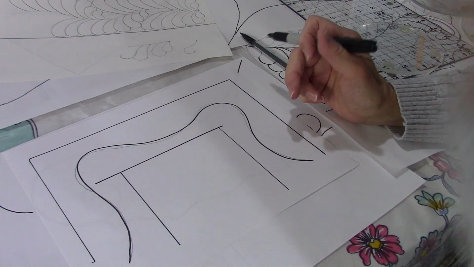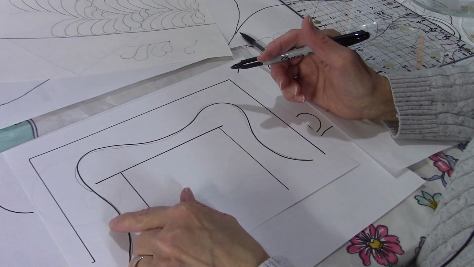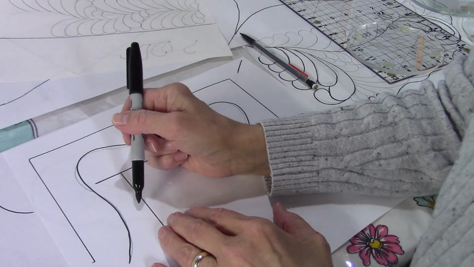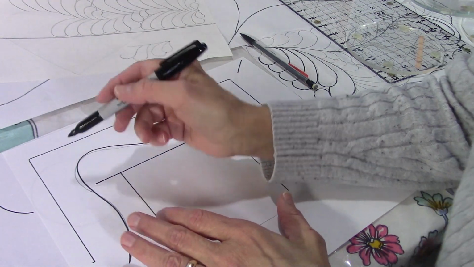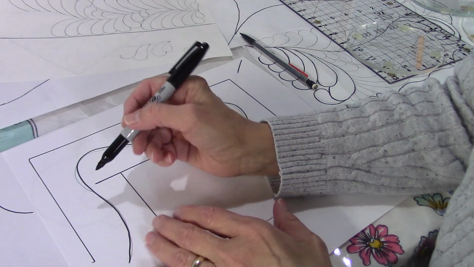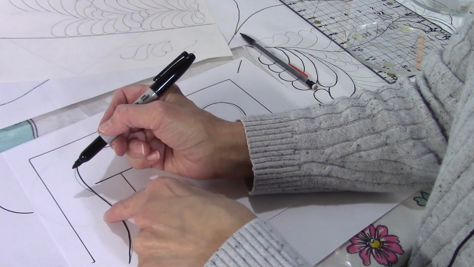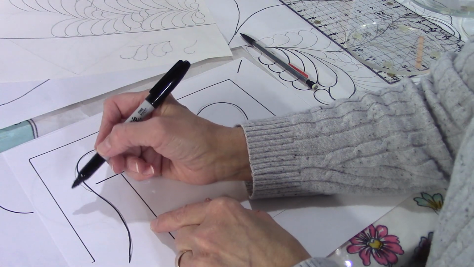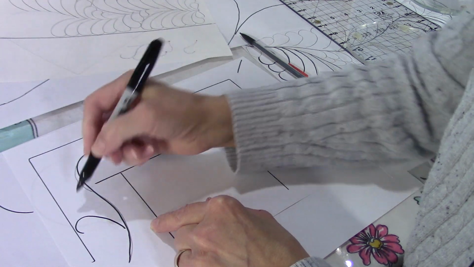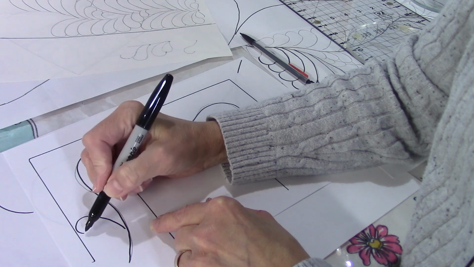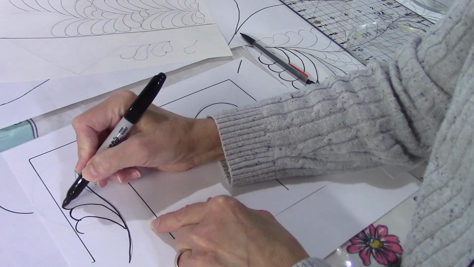Now I usually quilt from left to right, so I'm going to start my quilting over here. And whether you start on this side of your feather or that side of your feather really isn't going to make that much difference. You just need to choose which way you want to start and just start. So I'm going to start with a half feather. So I'm going to start over here and just draw my half feather in. And that's how I would quilt it. I'll just quilt here, and then I'll come up, and then I'll quilt my feathers around.